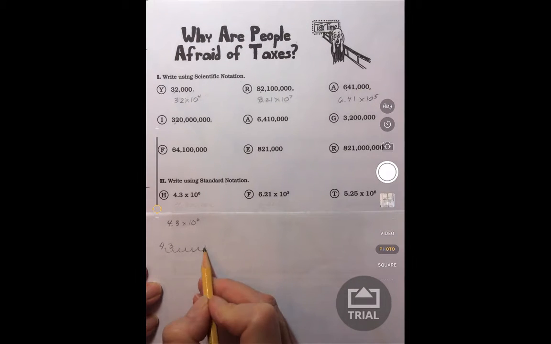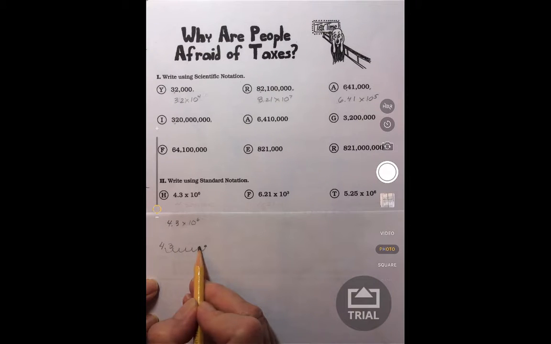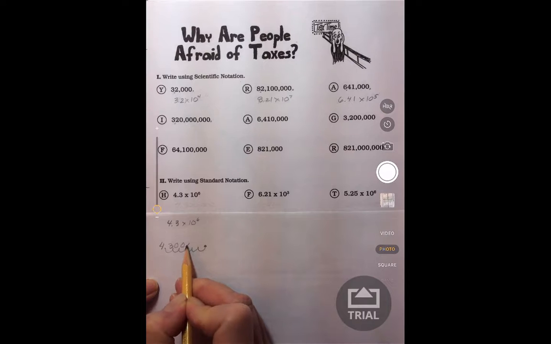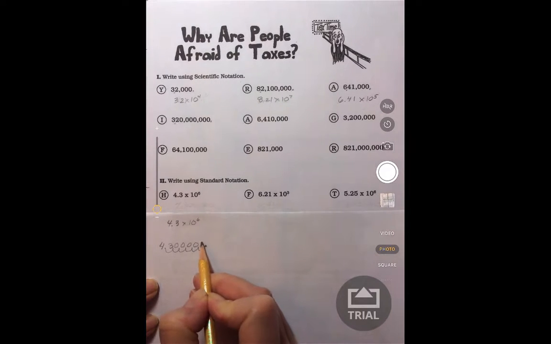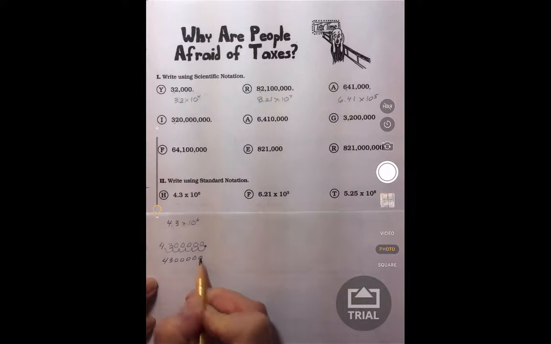So we've added 6 place values and we're going to put the decimal point here now. So the first place value has a 3 in it, but these other place values are empty, so we're just going to put zeros in for those place values. All right, so there's our number. I'm going to rewrite it so that I can more easily put in the commas.